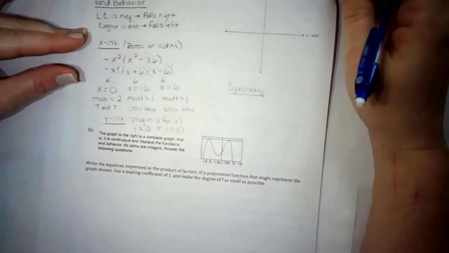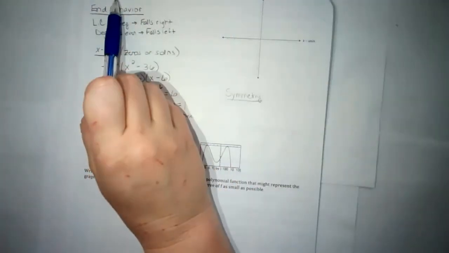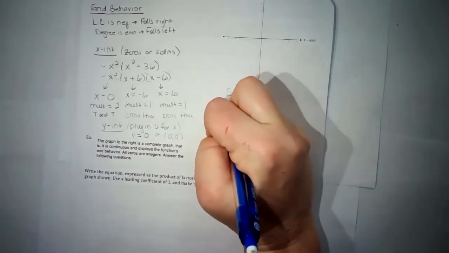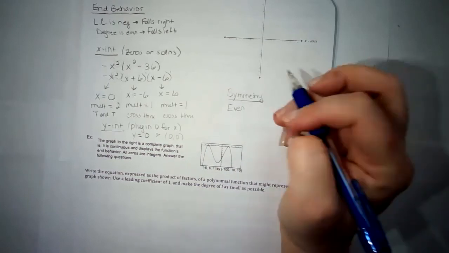Okay, symmetry. So we want to go back and look at this. I notice that I have even exponents on both. So what kind of symmetry? Am I even, odd, or neither? Even. Okay, it's even since I have even exponents.